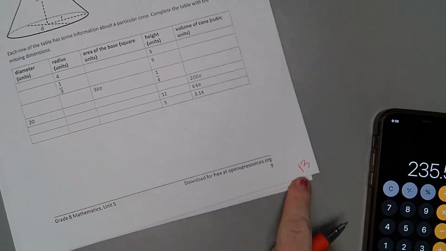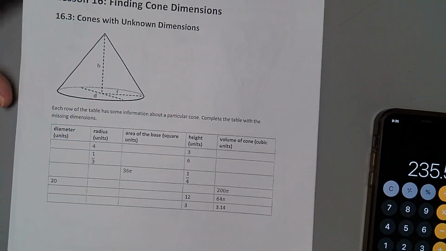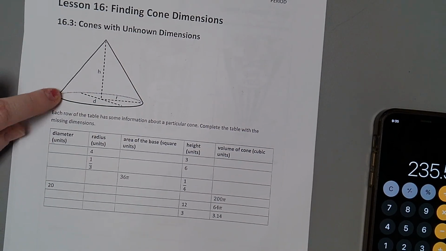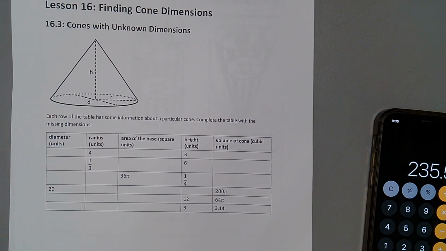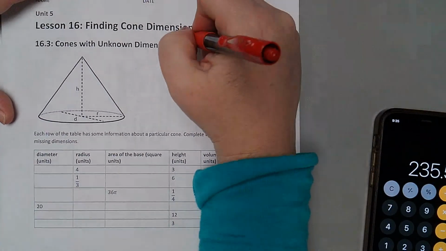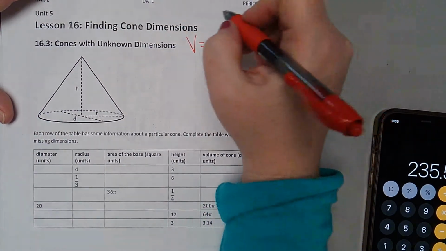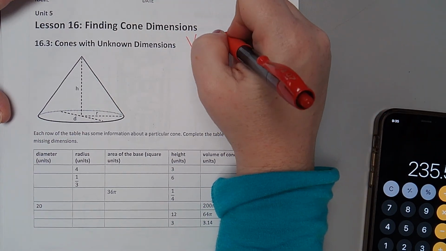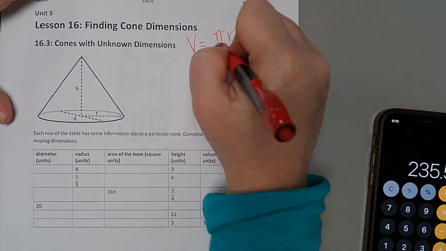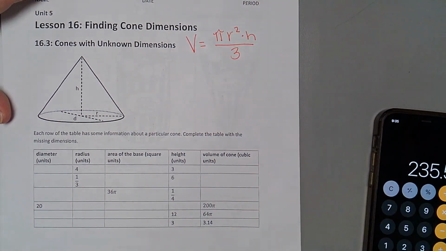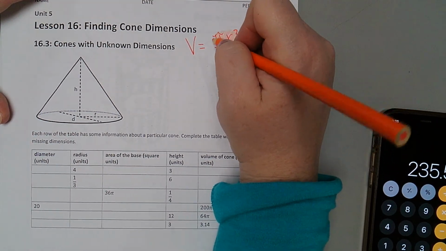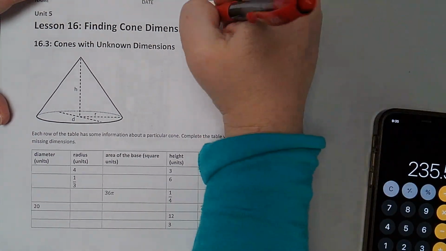Next page, if you are lost, we should be on page 13. Find the dimensions of the unknown cone. We know all of our formula. If you forgot it, we'll write it here. We have pi r squared times height divided by 3, where all of this is the area of your base.